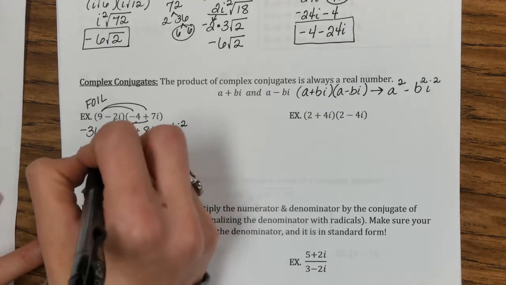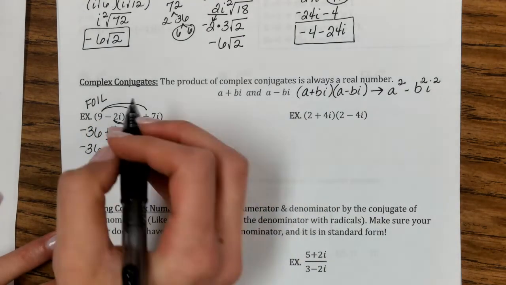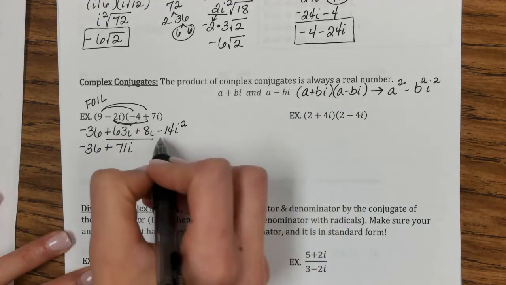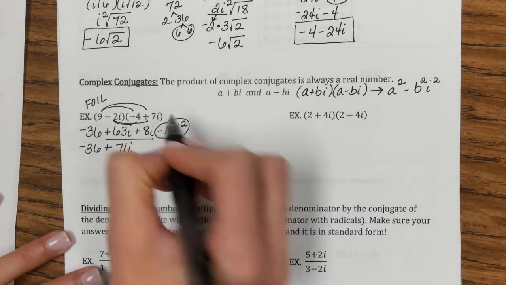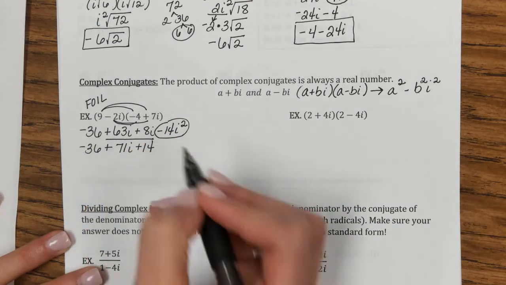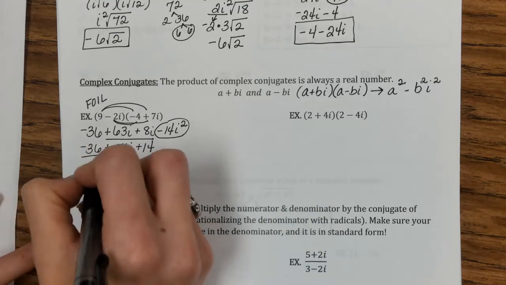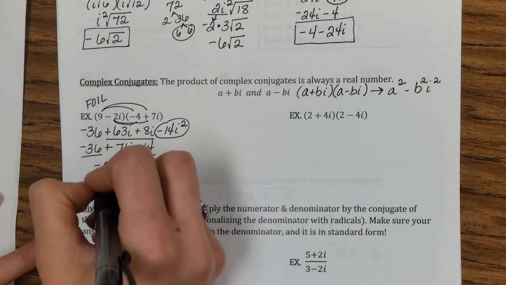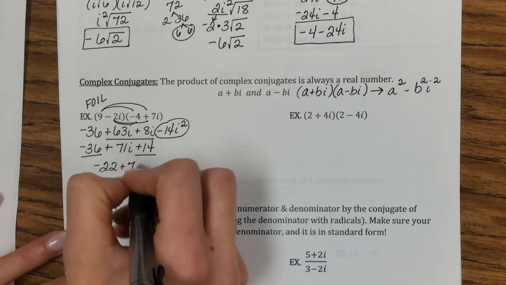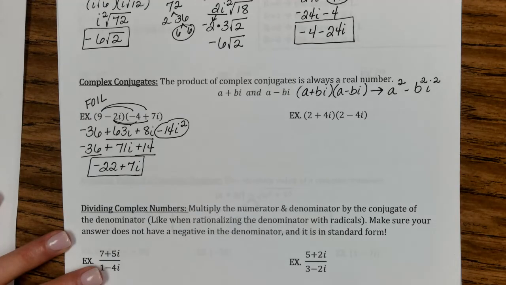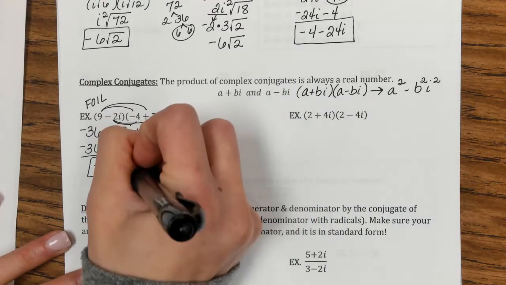My two middle terms, 63i plus 8i, give me 71i. Negative 14i squared turns into plus 14. And then I combine negative 36 plus 14, and I get negative 22 plus 71i.